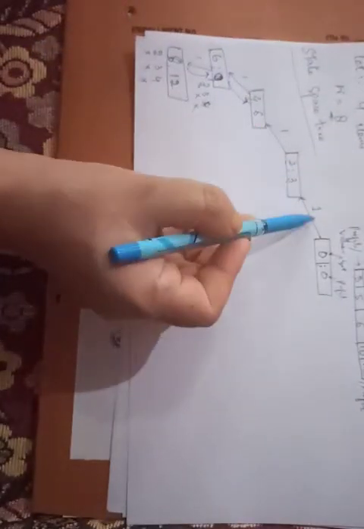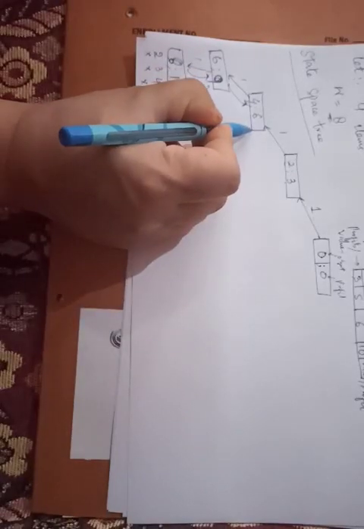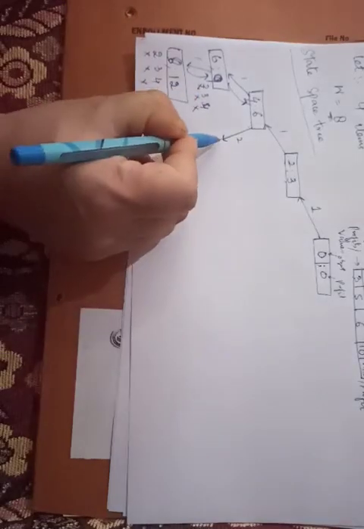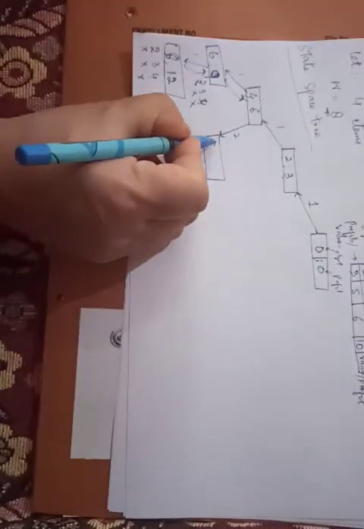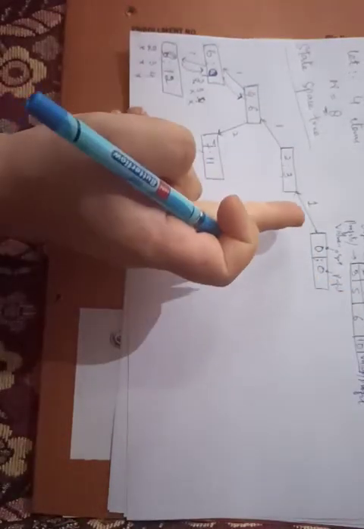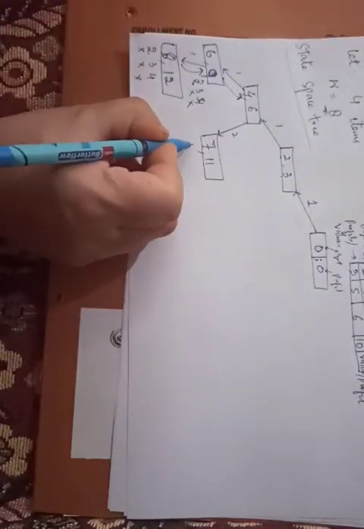When I added 2 objects in the knapsack, can I add some other object here? Say for example, I add object number 2. 4 is the weight of the knapsack till now. If I add object number 2, the weight is 4 plus 3 is 7. Yes, I can add it, and the profit will be 6 plus 5, that is 11. Now, can I add object number 3 to this?